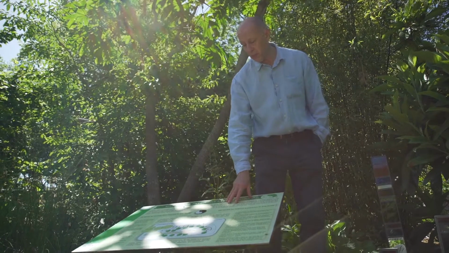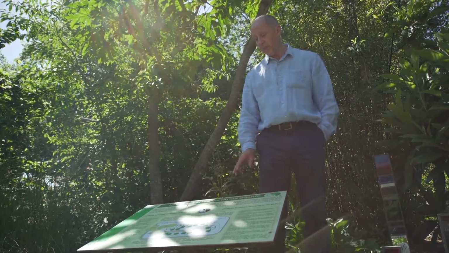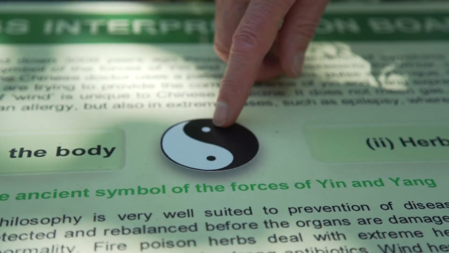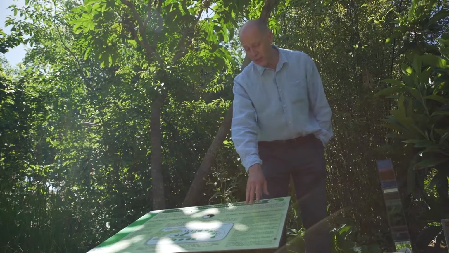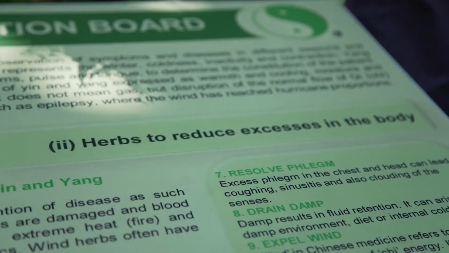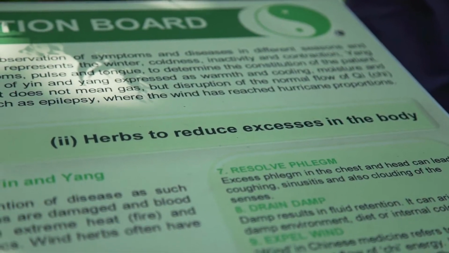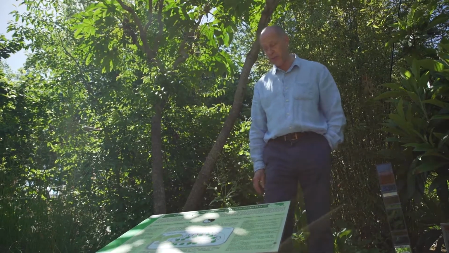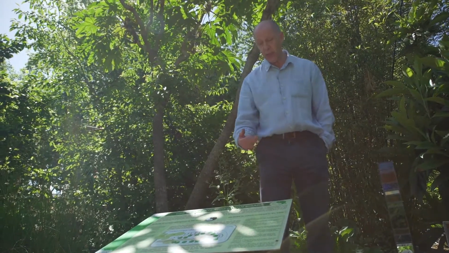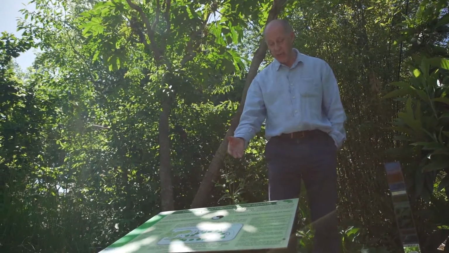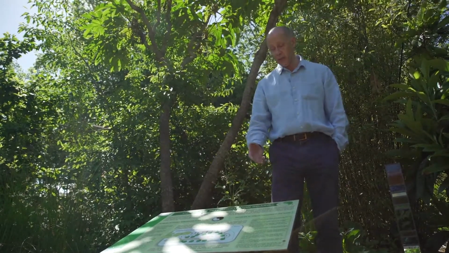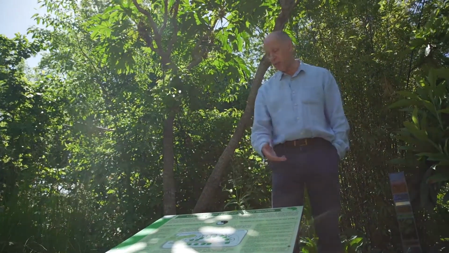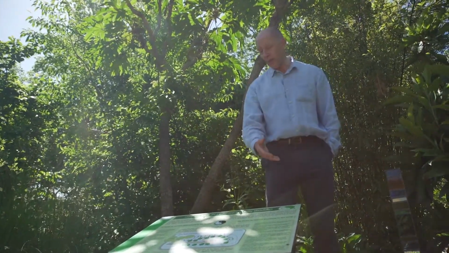The principles of Chinese medicine are described on this sign, and basically this concept of yin and yang is very difficult for Western minds. So what we've decided is to divide it into herbs which reduce excess and herbs which tonify deficiency. These are the two first principles of Chinese medicine. So excesses include heat, damp heat, fire poison, which I'll describe later on. Tonics are things like energy tonics, blood tonics, also calming the mind tonics.